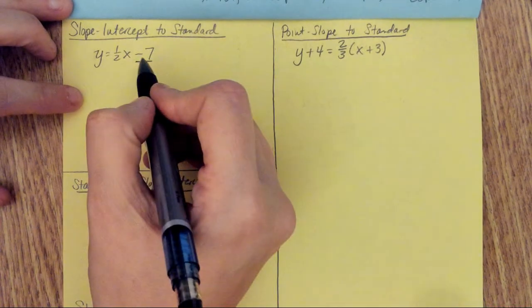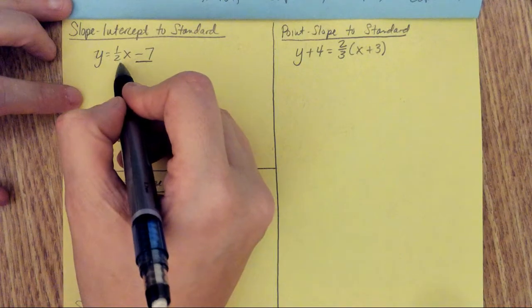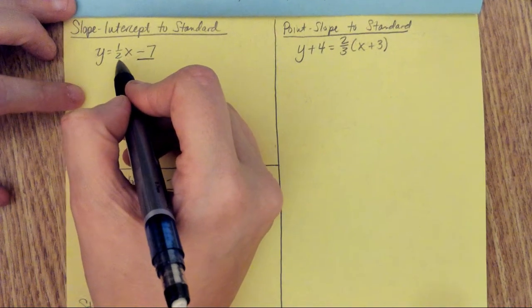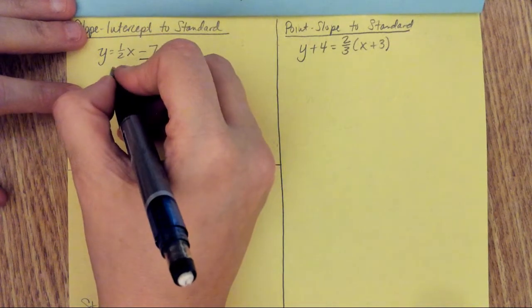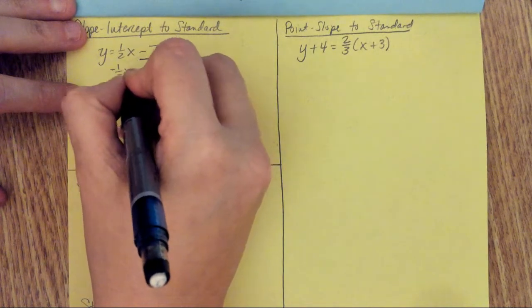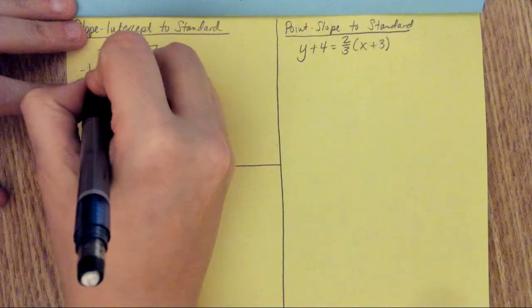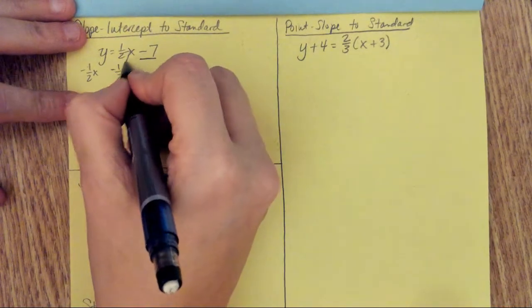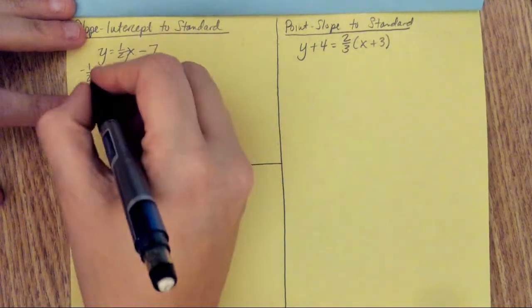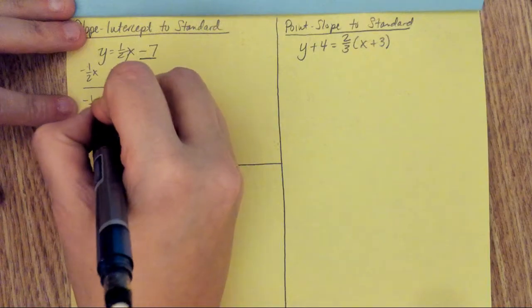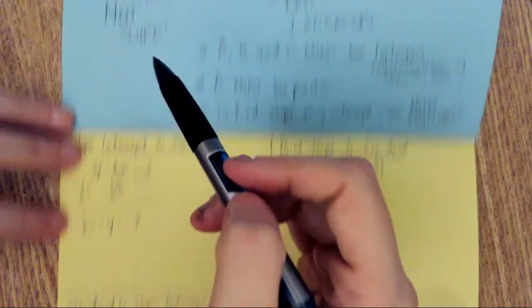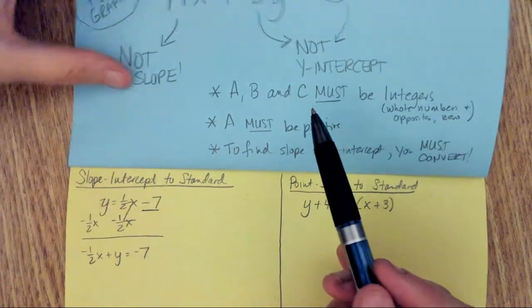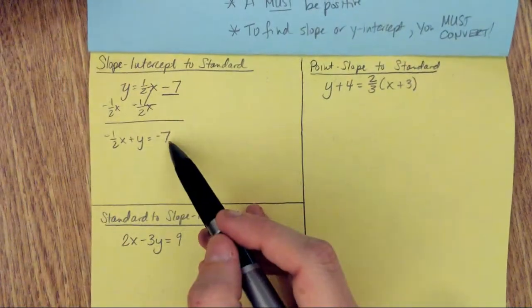Okay? So if I want to leave the negative 7 behind, I've got to get rid of the 1/2 x. So it's positive 1/2 x because it doesn't have a sign next to it. So in order to get rid of it, I'm going to subtract 1/2 x. And remember, whatever I do to one side, I got to do to the other. Okay? That's going to zero this out and leave me with negative 1/2 x plus y equals negative 7. Now, technically, right now, I have Ax plus By equals C. Okay? I've got my C isolated.